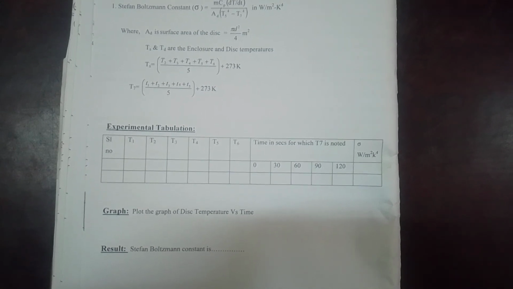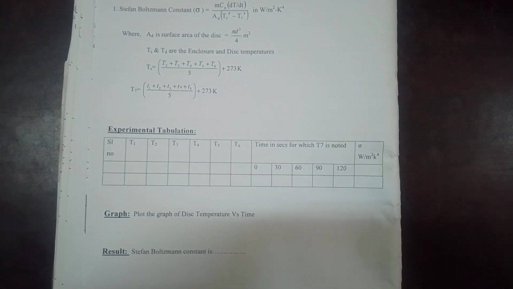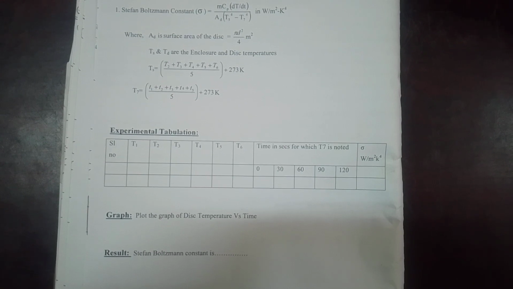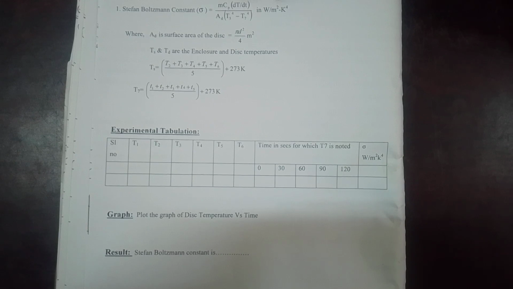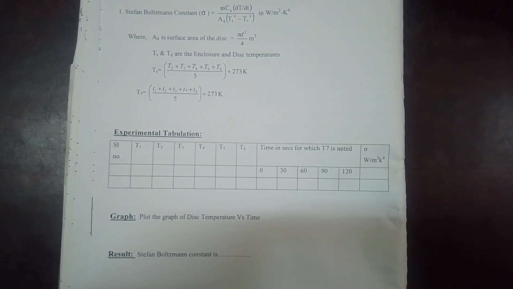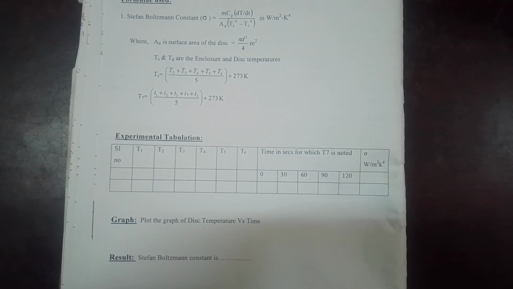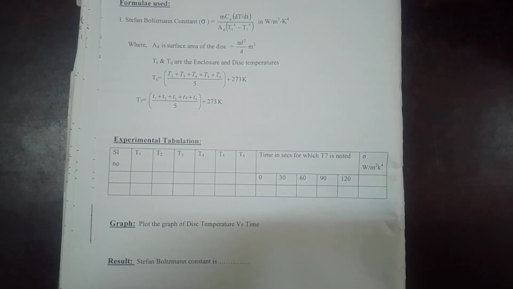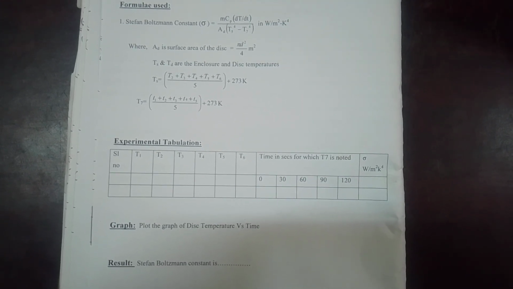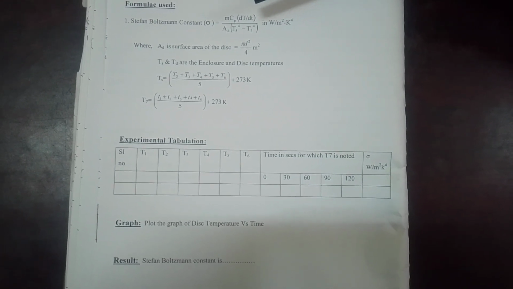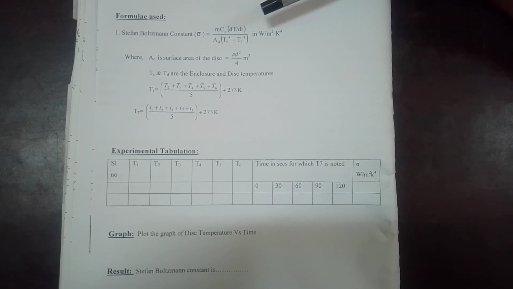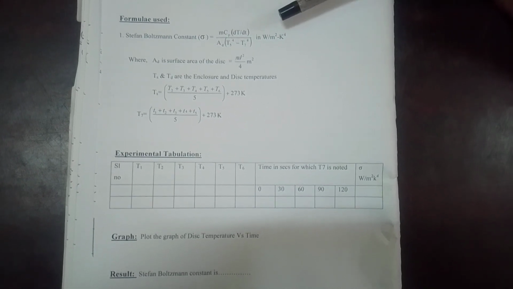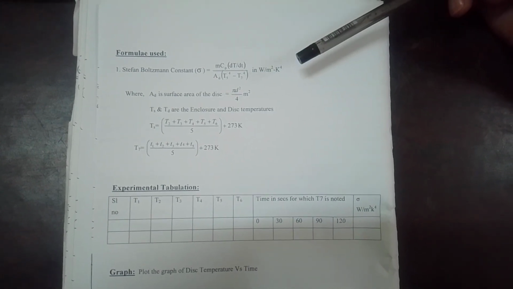Here we have the Stefan Boltzmann constant equation, where m is the mass and Cp is the specific heat, and dT by dt means we are going to draw a graph of the disc temperature with respect to time. From that slope we are going to get dT by dt. Then the area of the disc we know, then the temperature to the power of 4 of T5, and with respect to the temperature T7 calculated at different timings, we are going to substitute there.